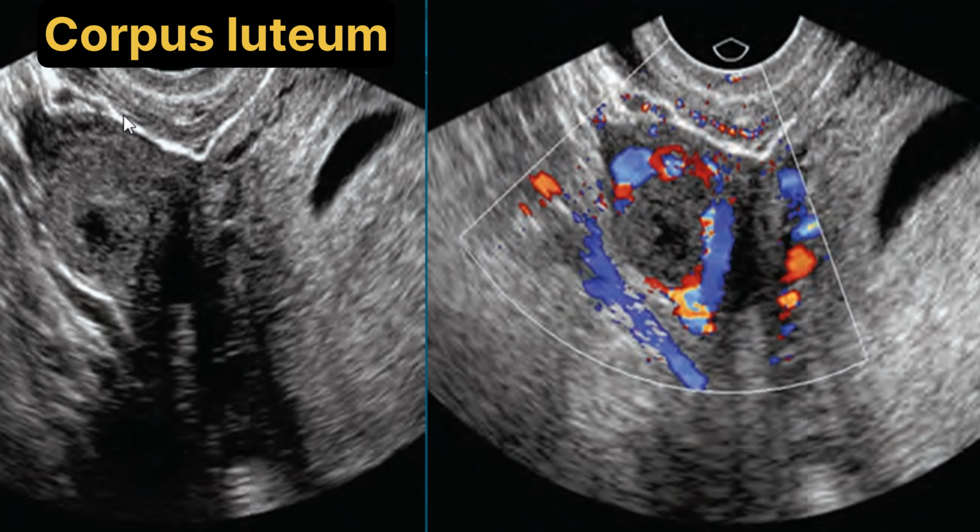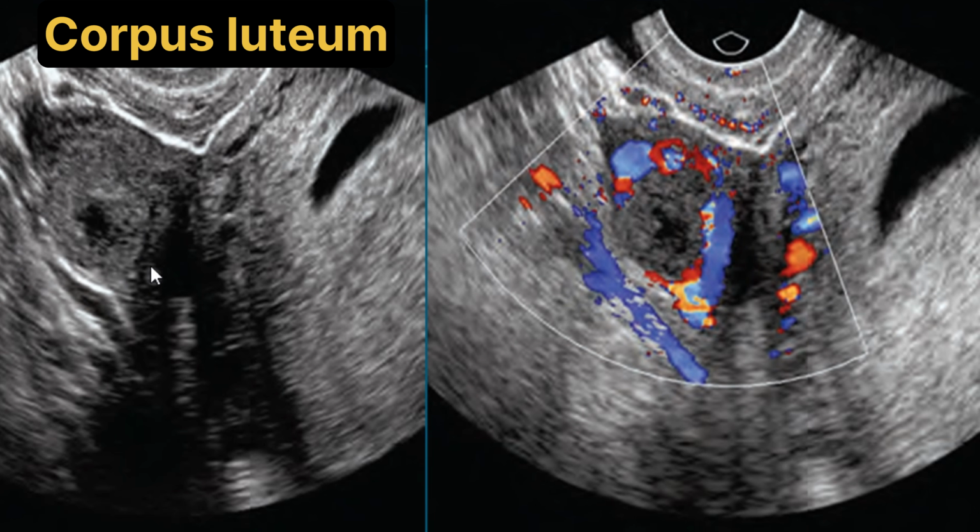Now we are going to discuss the corpus luteum. The most commonly visualized intra-ovarian region during the first trimester is the corpus luteal cyst. Now this is a transvaginal image of the pelvis in a patient, and it shows the right ovary containing a rounded hypoechoic structure with thick peripheral rim of echogenicity, and it is consistent with the corpus luteum. And the uterus contains a gestational sac without yolk sac that is visualized here.